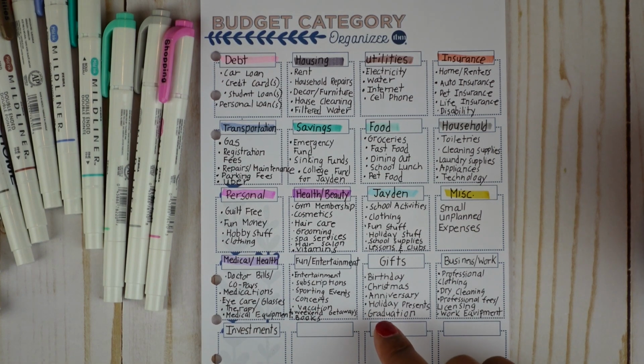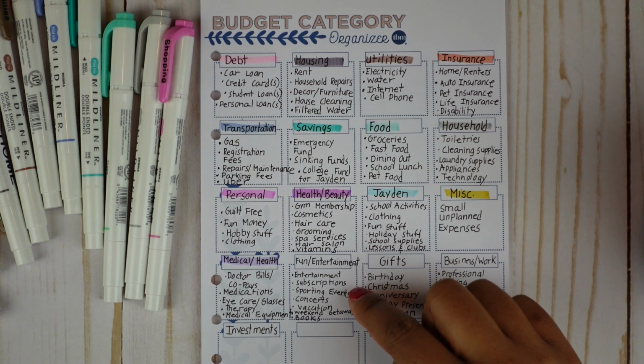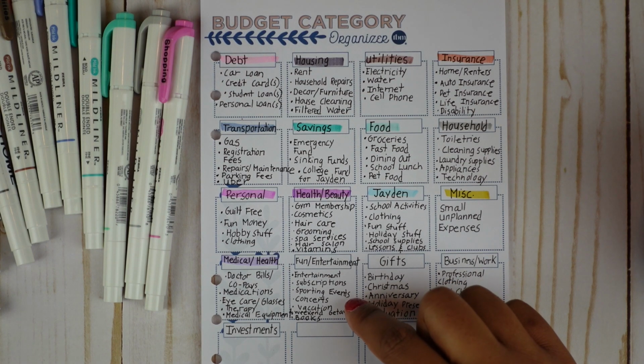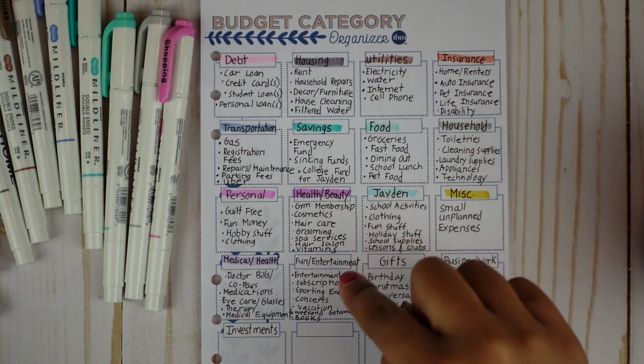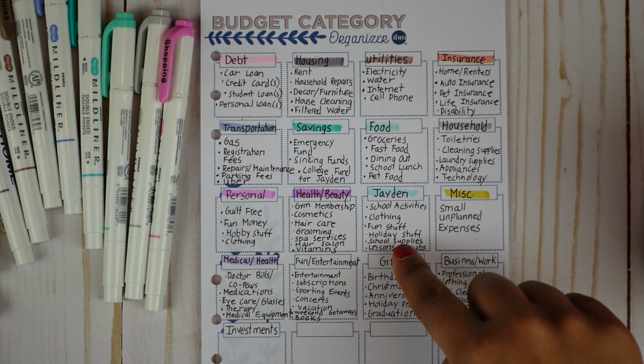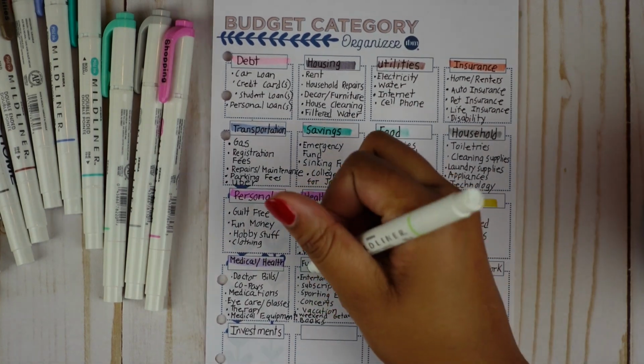My next category is fun slash entertainment. That category includes entertainment, subscriptions to like Netflix or Disney Plus, sporting events, concerts, vacation, weekend getaways, and books. Books could go under, it just depends. Books will most likely end up going under personal or Jaden. Books that I buy will go under personal. Books that I buy Jaden will go under Jaden. The fun books perhaps might be cookbooks. Jaden and I like to cook together, or books related to something fun. And the fun category is going to be green.